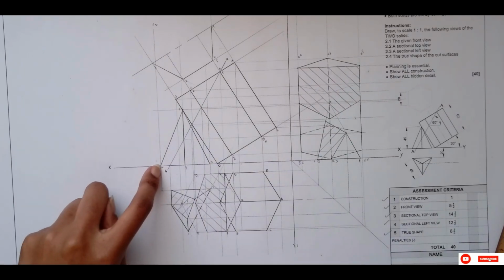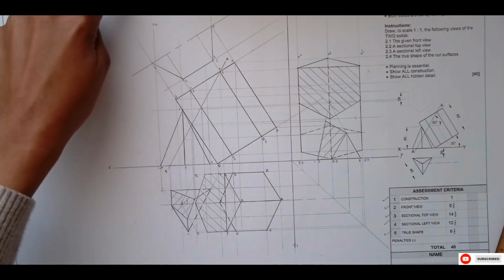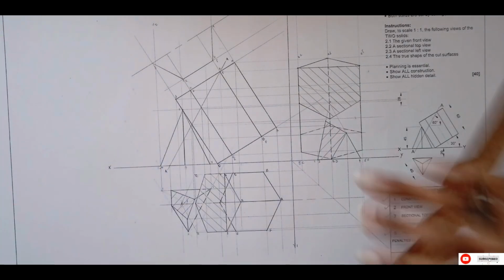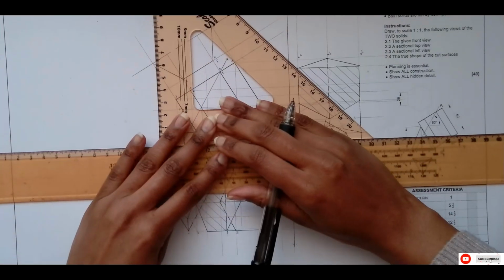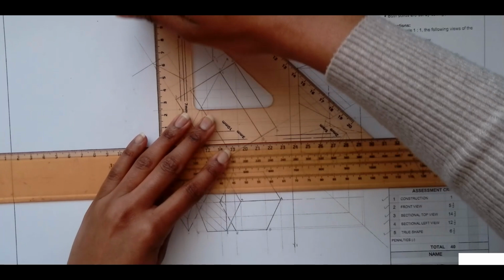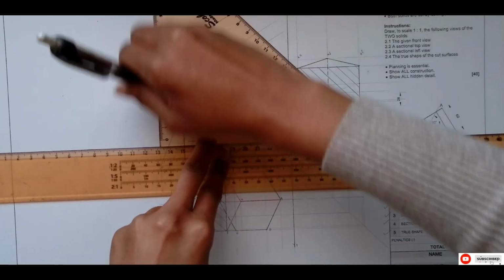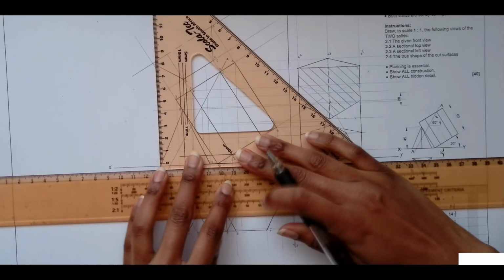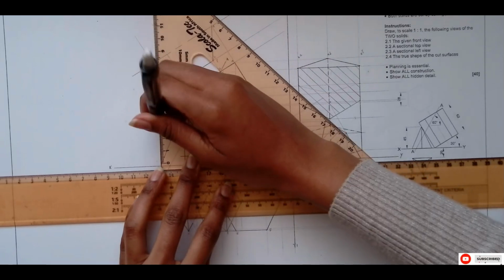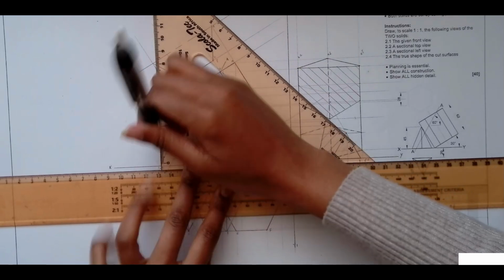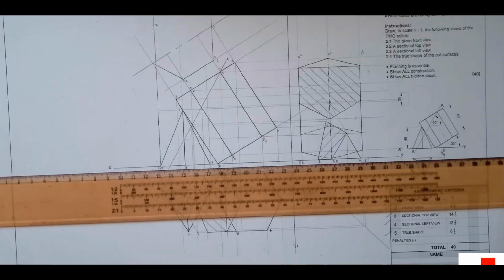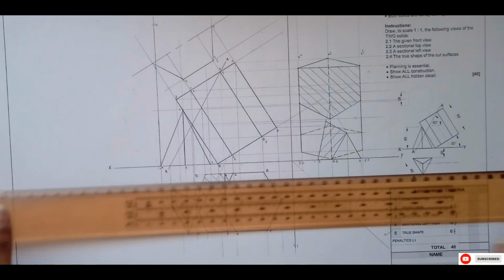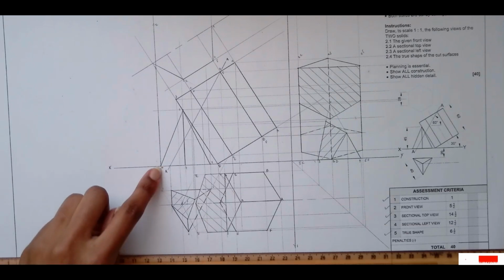I get it from this corner that was here, just extend it. I'm going to extend it all the way just in case. And I'm just gonna outline it a little. Yeah. So that is my XY2.